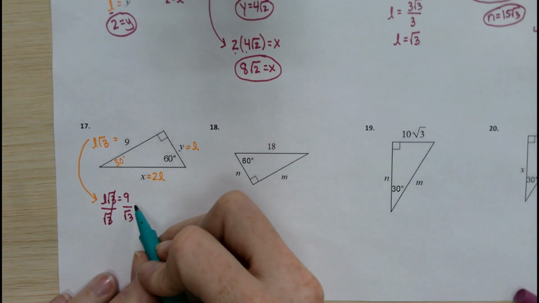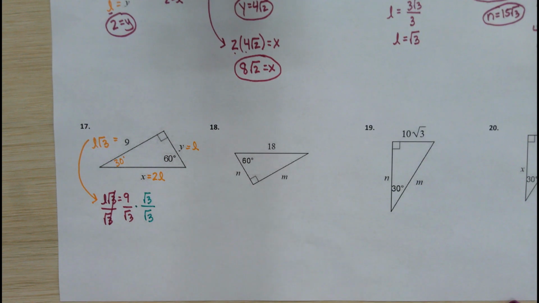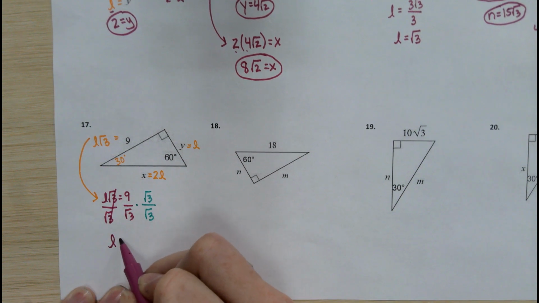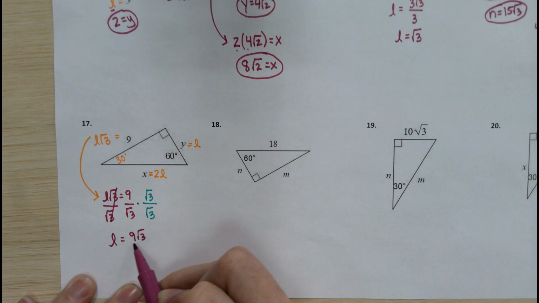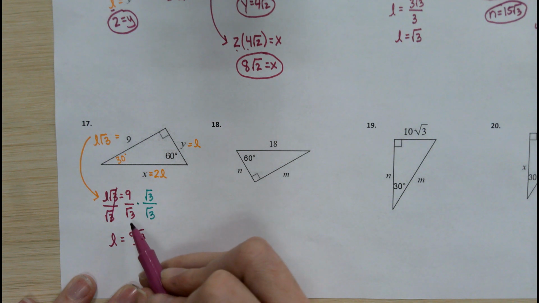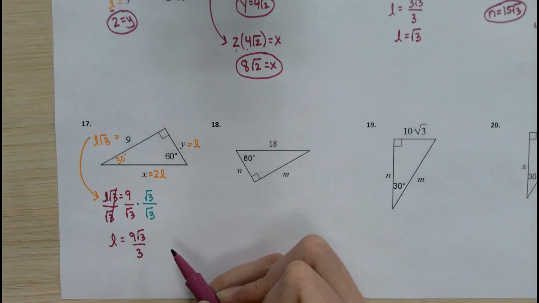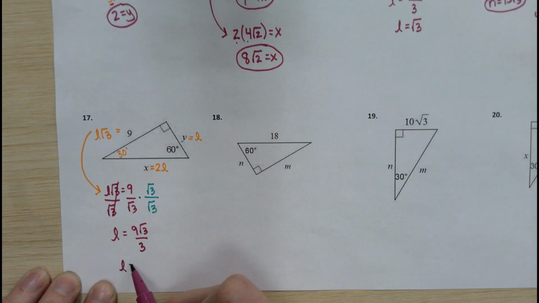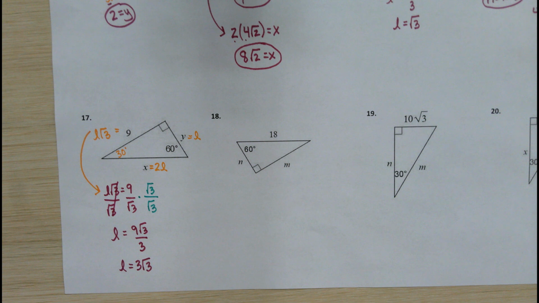I'm going to go back to the first method, which is multiplying by a fraction that has that root in both the top and the bottom. Over here, L is by itself. In the numerator, we're going to have 9 root 3. In the denominator, we have root 9, which simplifies to be 3. So then a quick check, 9 divided by 3 is possible. So we're going to simplify that and end up with an L equal to 3 root 3.